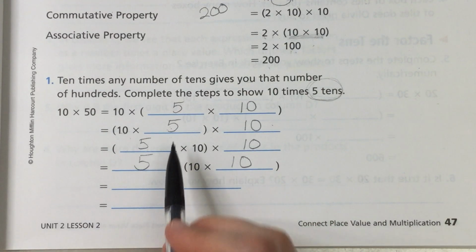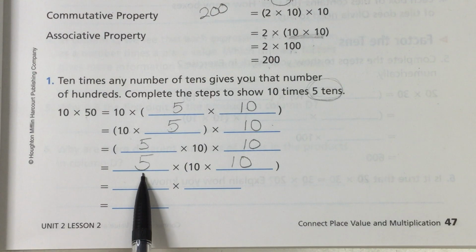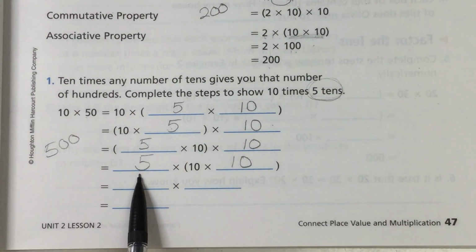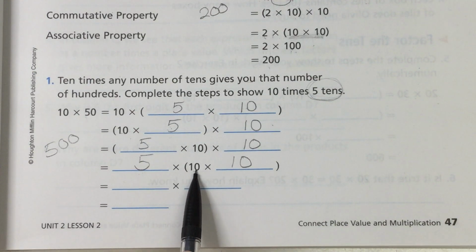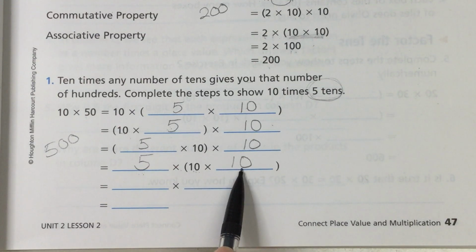So what this is doing is this is pulling out just that 5, and then, because we know the answer is going to be 500, right? 10 times 50 is going to be 500. So then we have to think of a way to show the place value, 5 times 10 times 10.